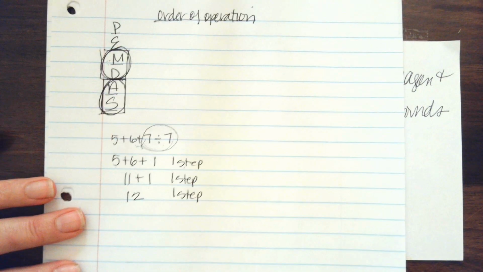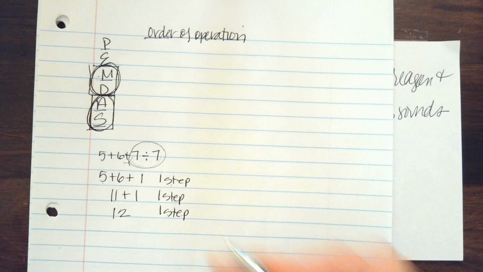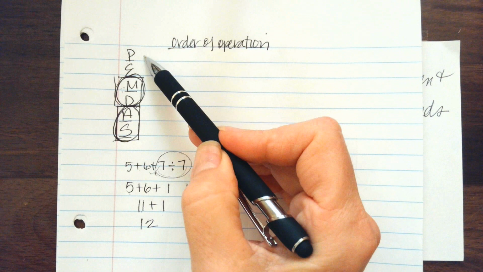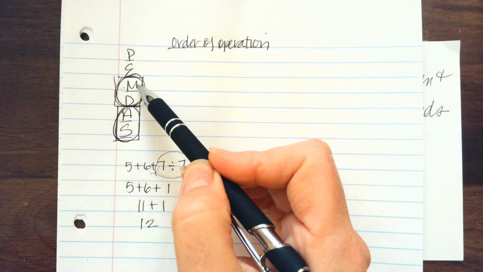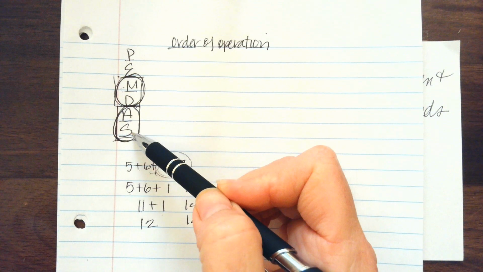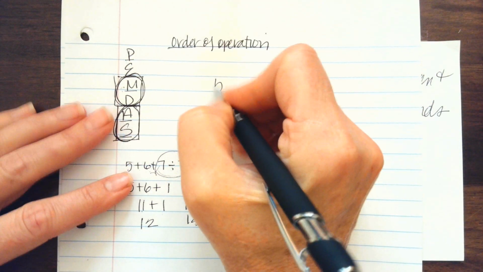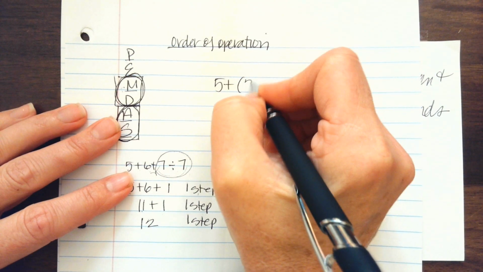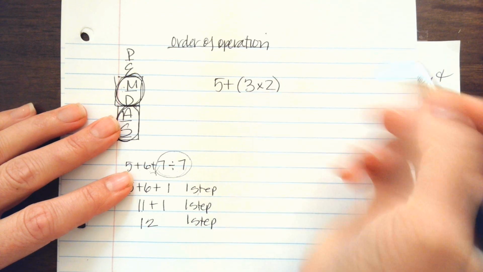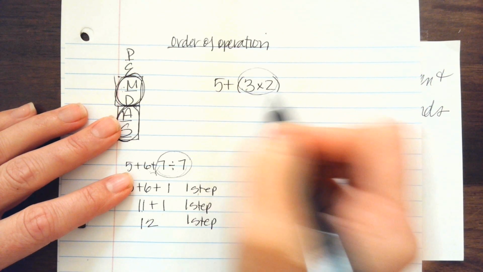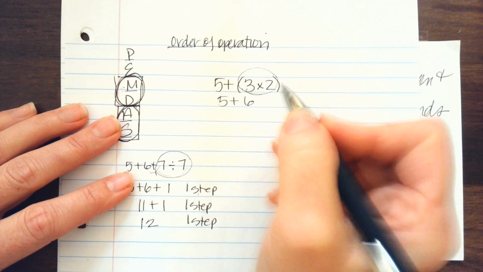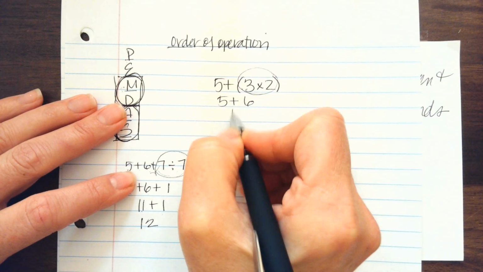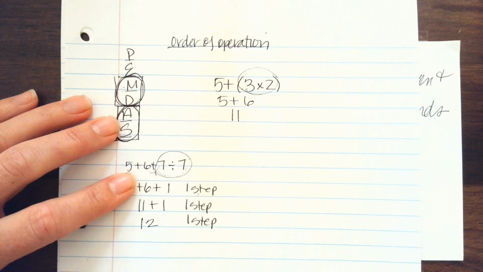So order of operations, we would do it in this order: parentheses, exponents, multiplication, division, addition, subtraction. So if I had 5 plus parentheses 3 times 2, I would do this parentheses first. So I would do 5 plus solve this, 6. And then on the next line, I would solve this part because parentheses are first.